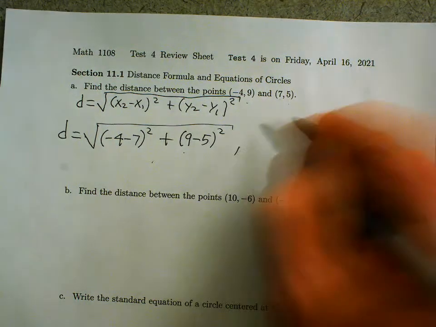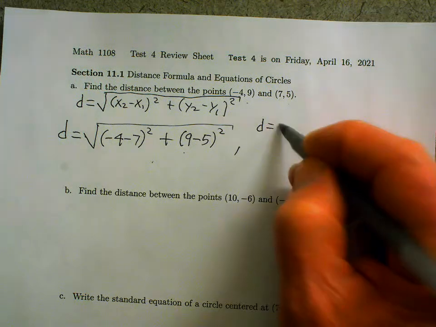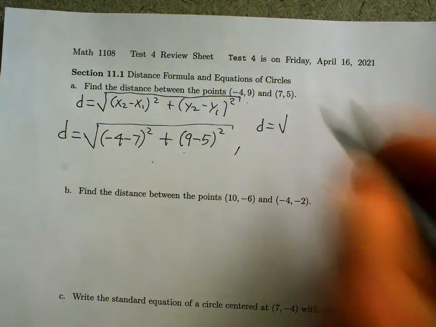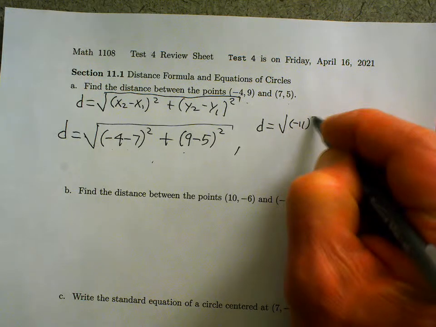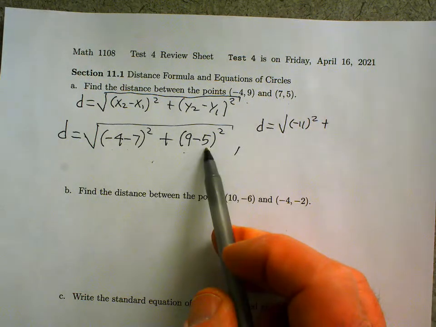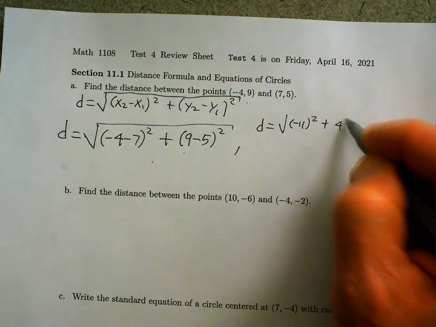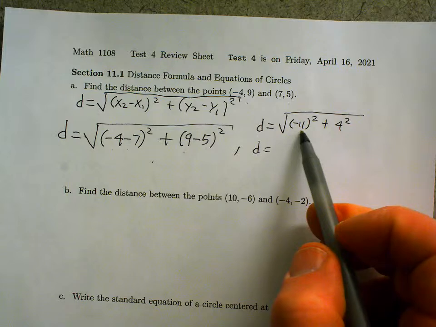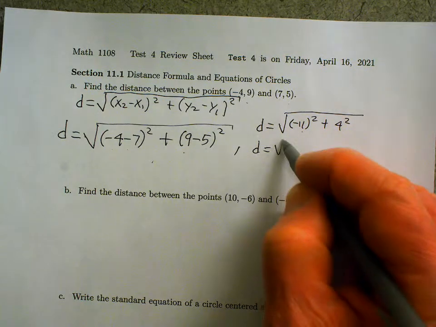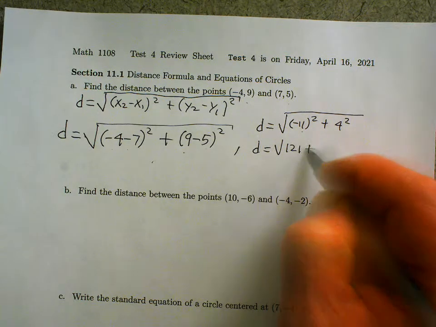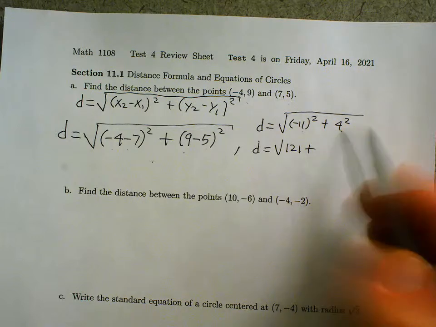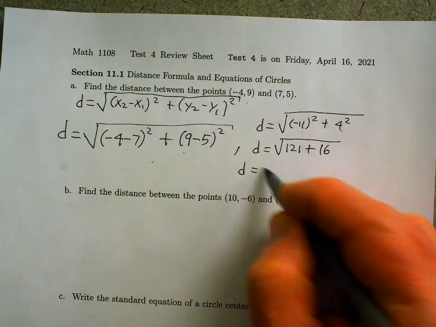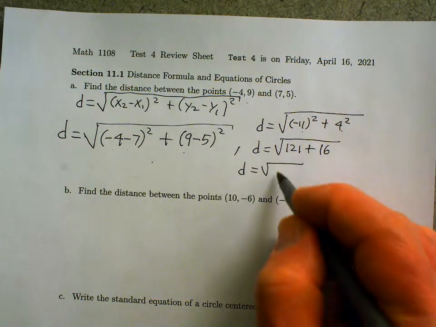And then we just do the arithmetic. Negative 4 minus 7 is negative 11, so negative 11 squared. 9 minus 5 is 4, so 4 squared. Negative 11 squared is 121, and 4 squared is 16. So the distance we get is the square root of 137.